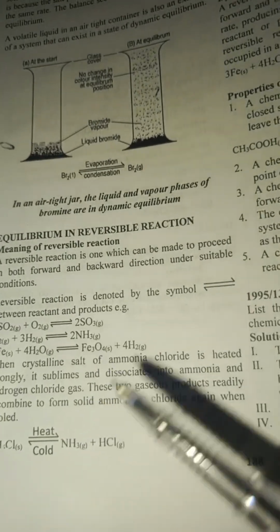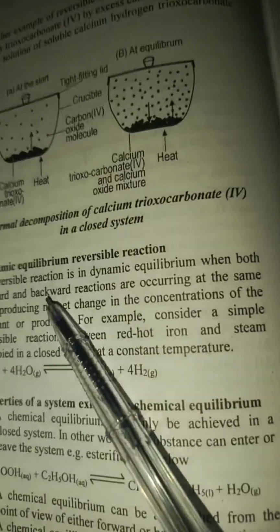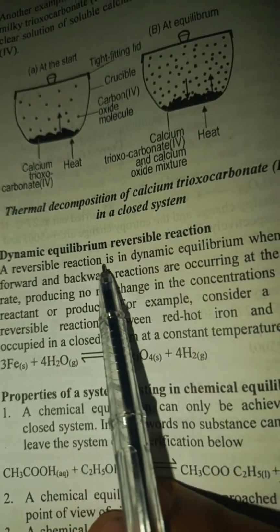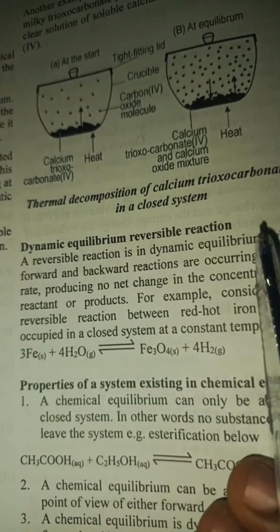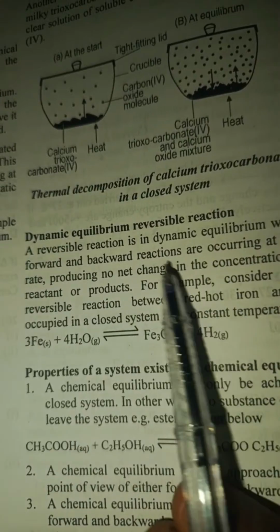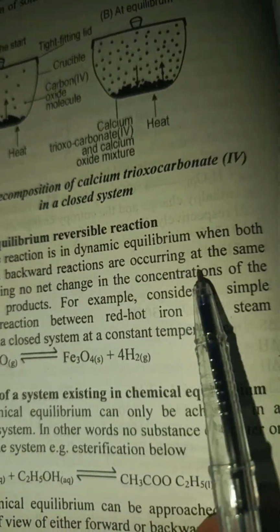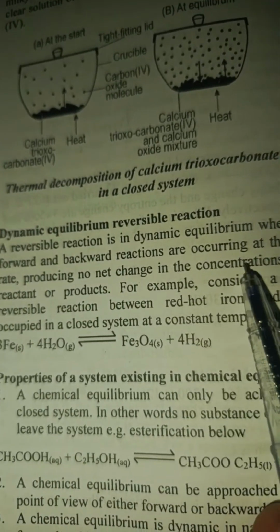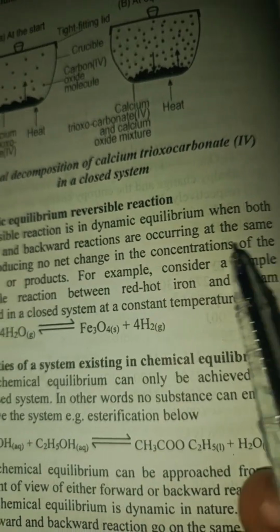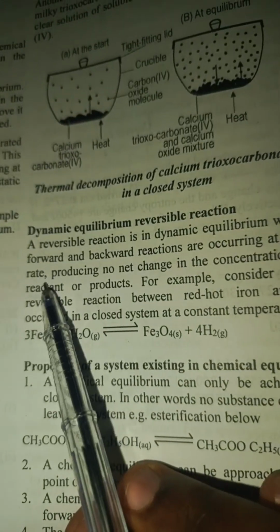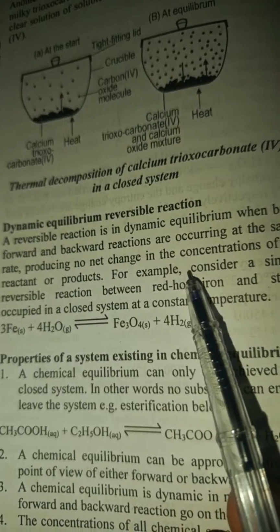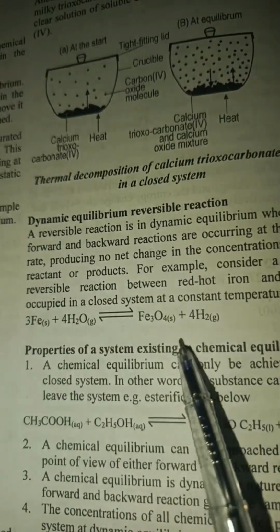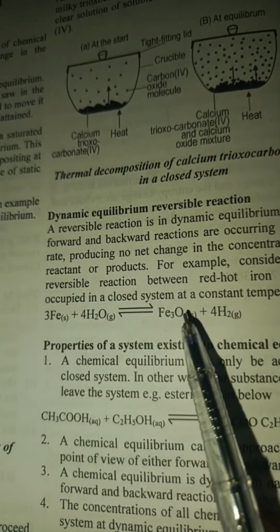Now, under equilibrium, we have something we call dynamic equilibrium. Let's see this for example. This is dynamic equilibrium in a reversible reaction. Dynamic means it's moving. So a reversible reaction is in dynamic equilibrium when both forward and backward reactions are occurring at the same rate, producing no net change in the concentration of the reactant or product. It means the concentrations of the reactant or product are not changing.